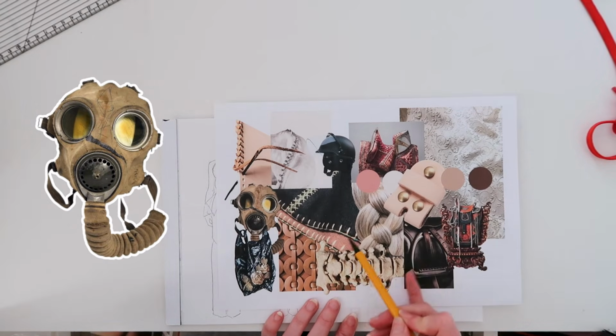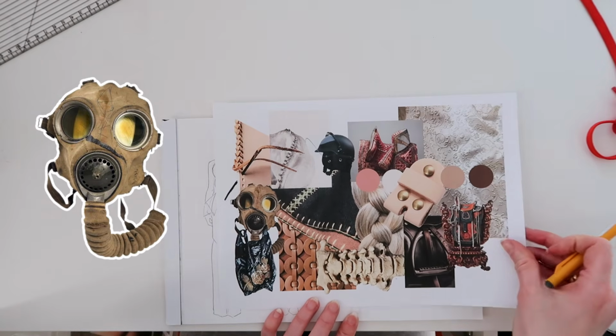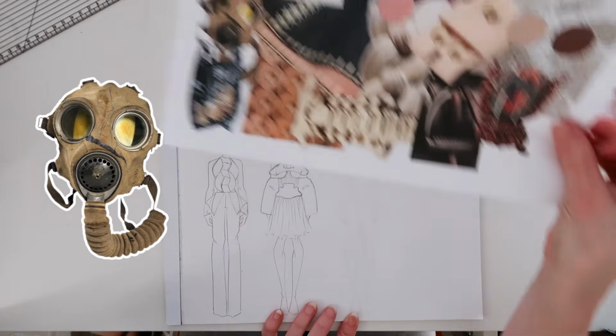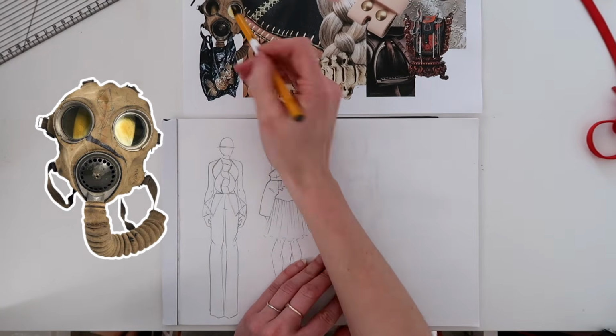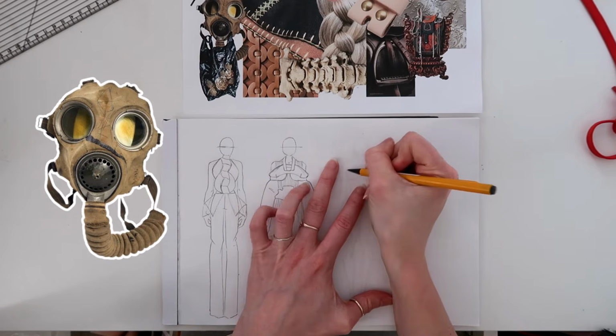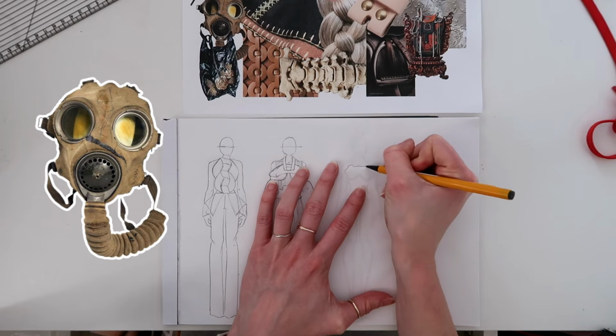And then I also am desperate to incorporate this beautiful blanket stitch that I've got going on as well. So let me have a little look at incorporating this. So I'm going to keep it quite simple. And I'm just going to try and replicate that top line of the gas mask onto a neckline of my design.